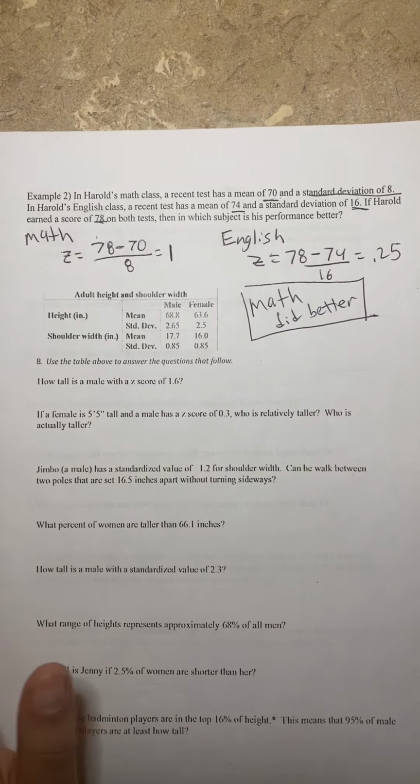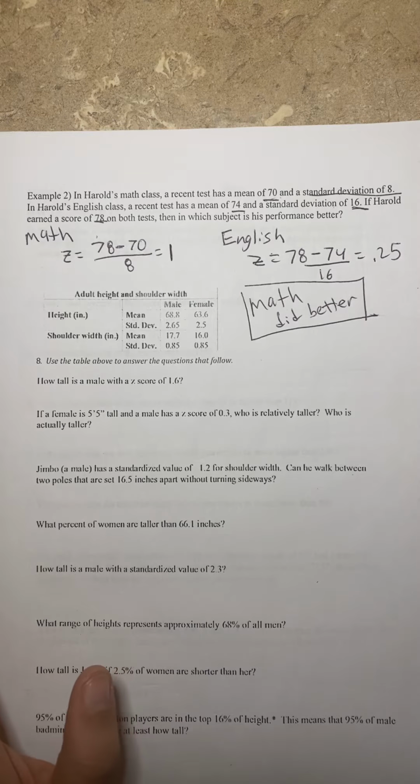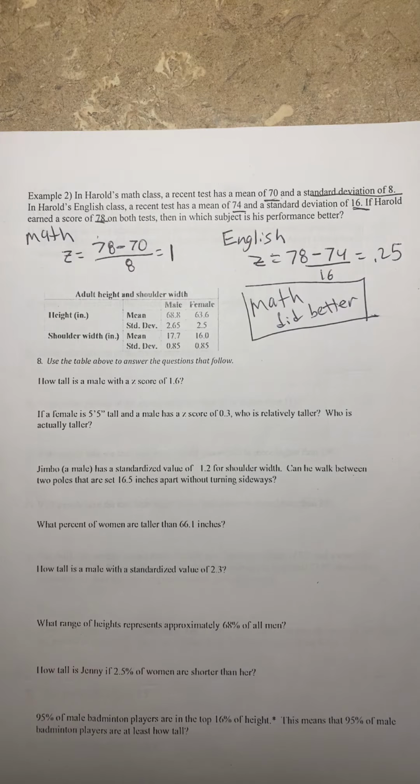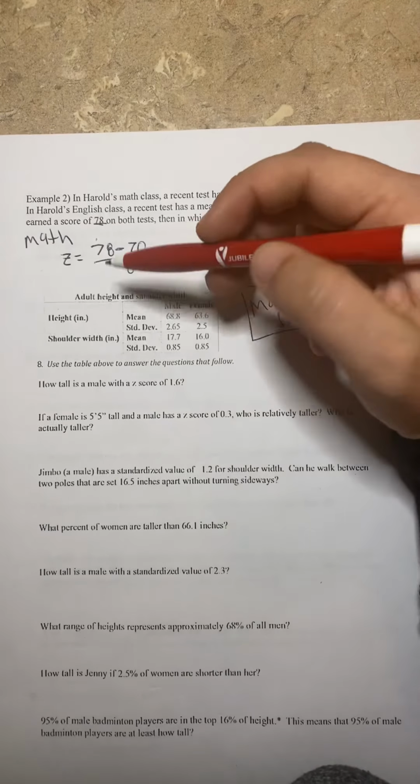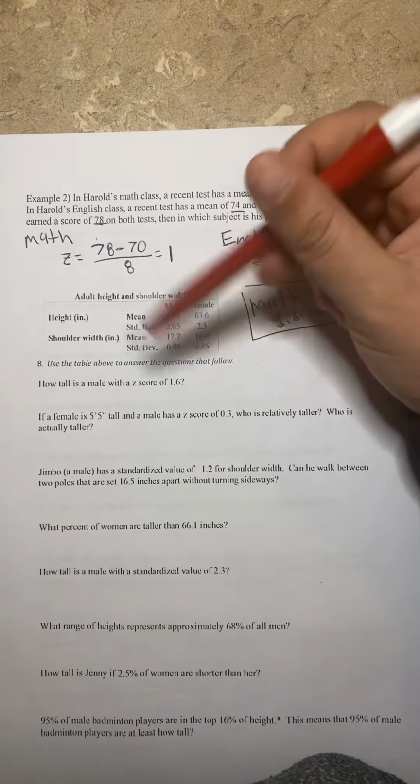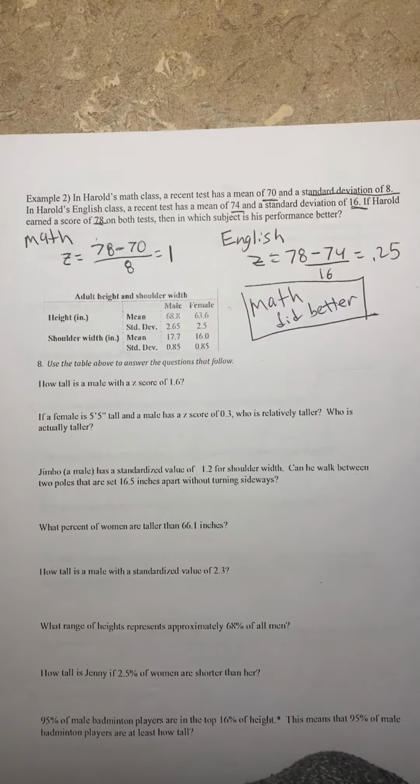This z-score is really good for comparing data points from two different tests, because their standard deviations and their means are different, but you're able to tell who does better in what. Okay? So then, for example, we have some adult heights. We've got their shoulder width and their height, and we've got it separated by male and female and what their mean and standard deviations are.